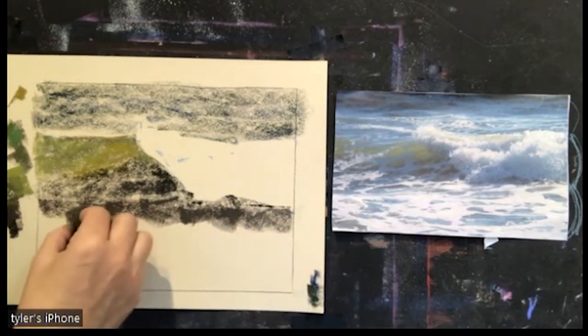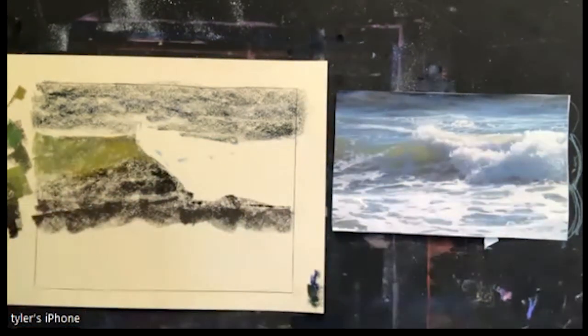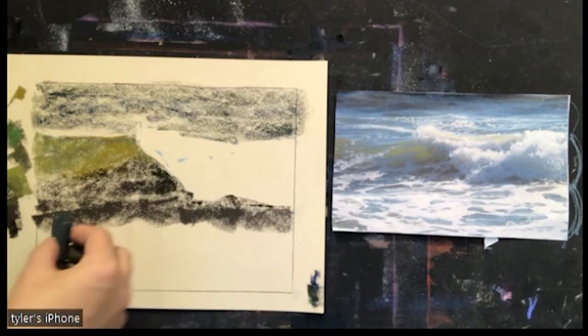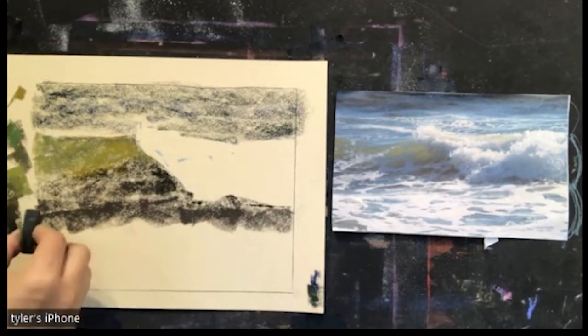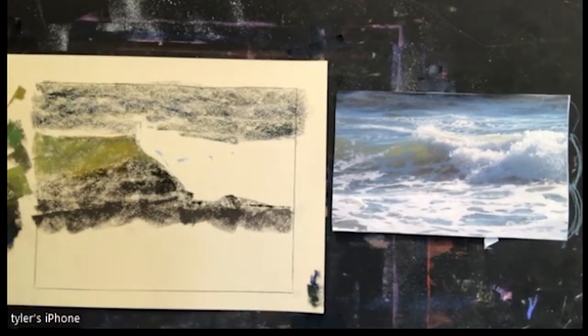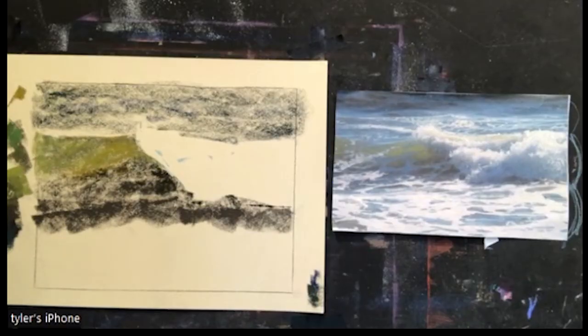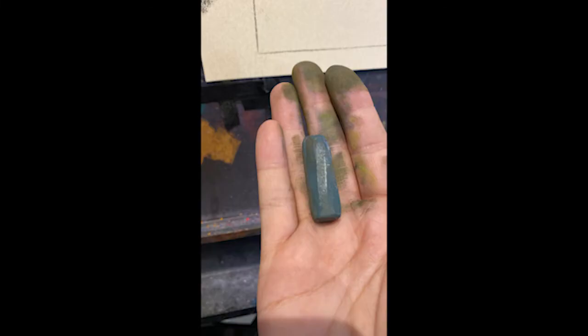I'm going to carry that down into here, switching to a bluer, same value. So it's more of a blue-green. Take a picture. Got green.